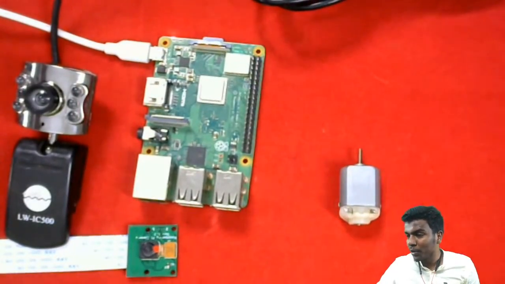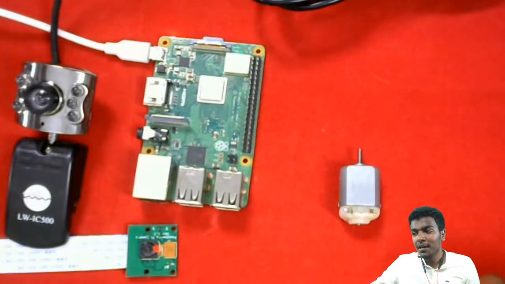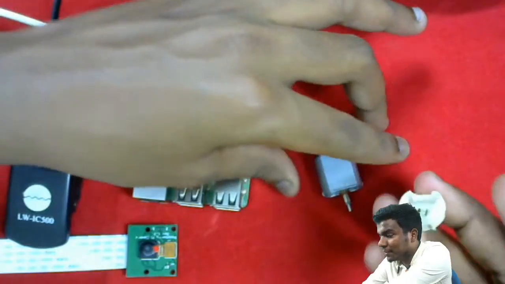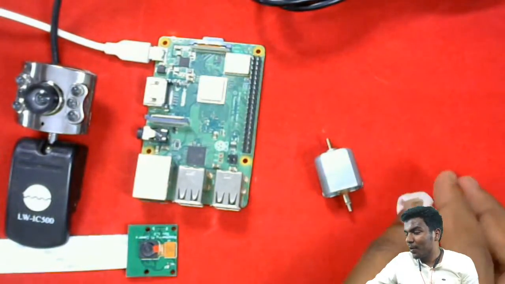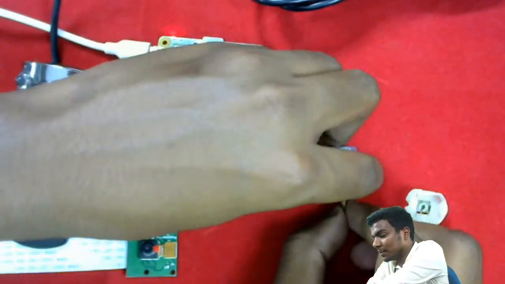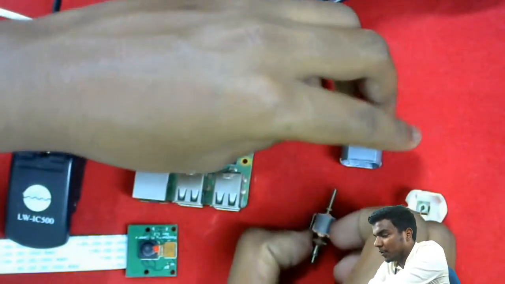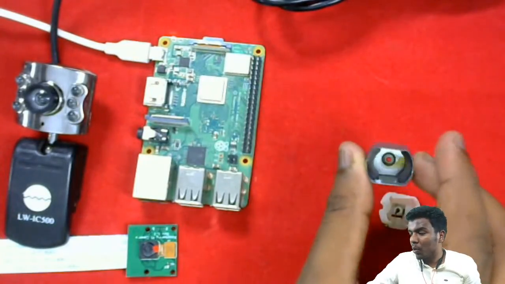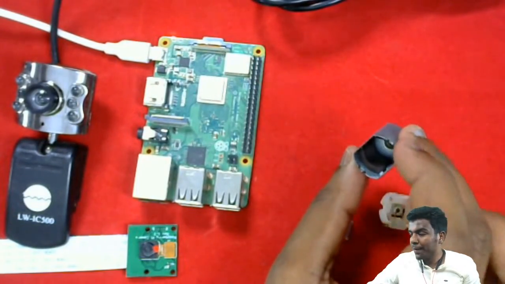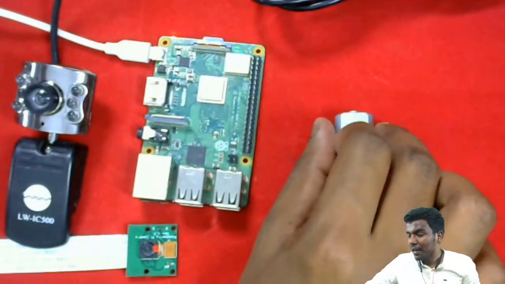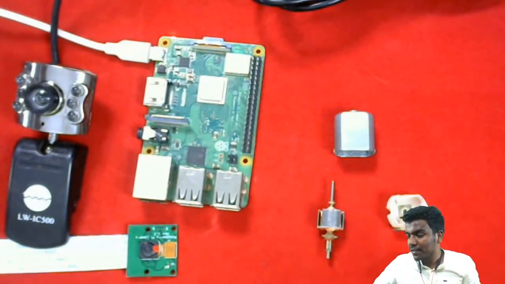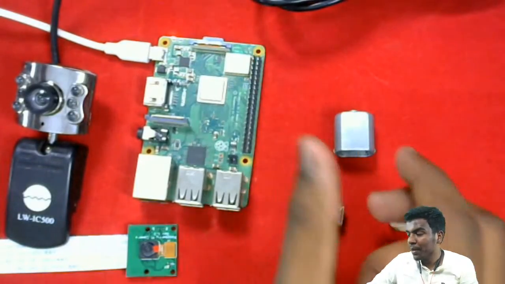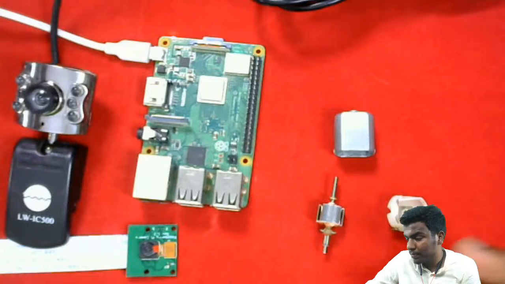So here we have this motor. I hope you have already seen this motor. In this motor, I just removed this white part. Okay, I'm going to disassemble it. So only three parts are here. Other than that, inside there is also a magnet present. Here it is a normal DC motor, a normal DC toy motor.